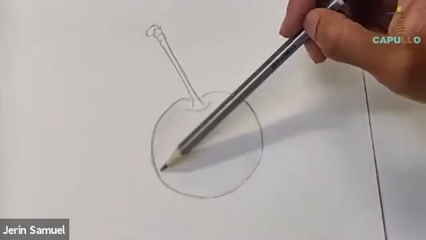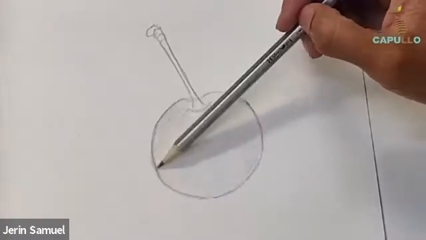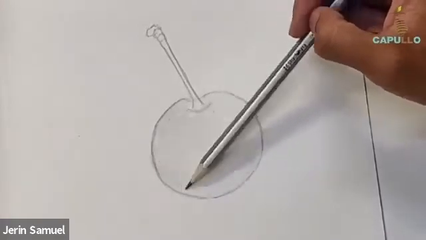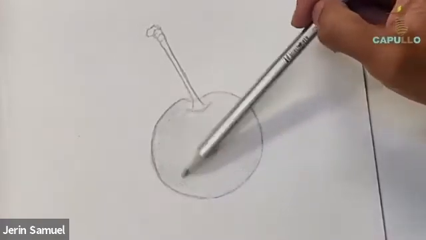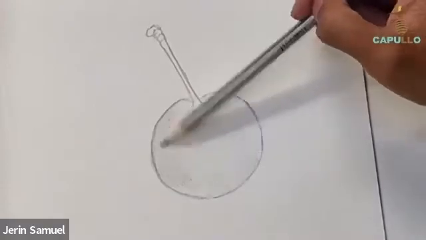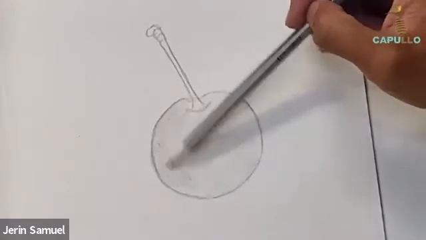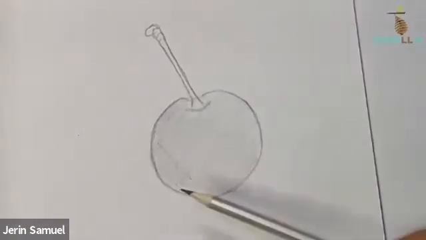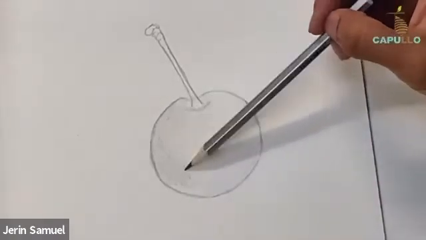I'm holding the pencil very far and shading, so that I can get a light shade. And also if you observe, I'm shading it in a cross-hatching manner. First I shaded in this way and now I'm shading it in the opposite direction.